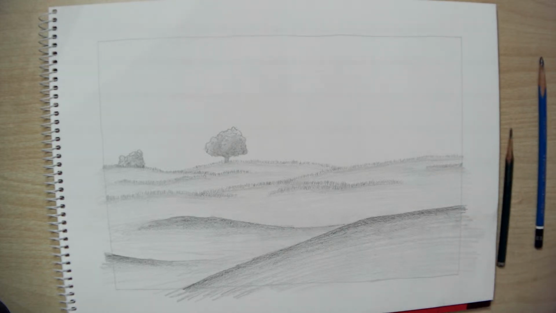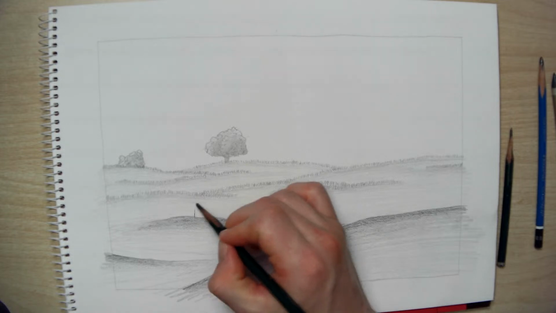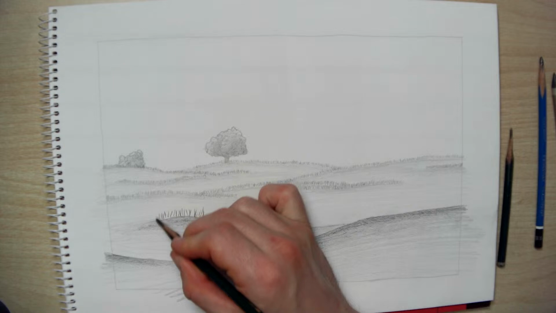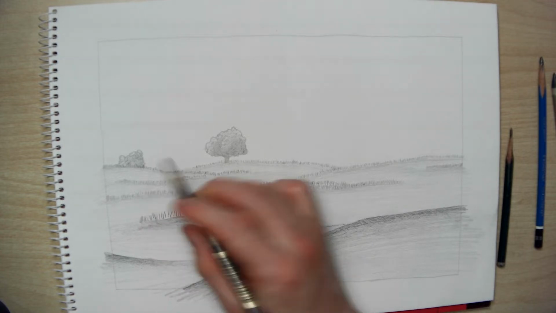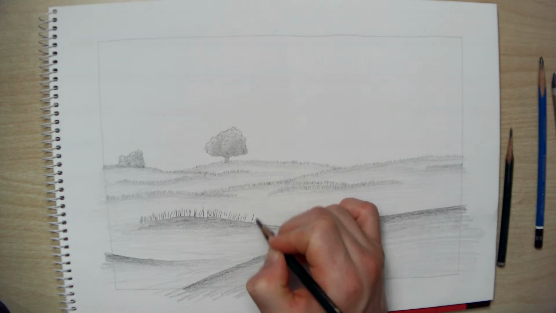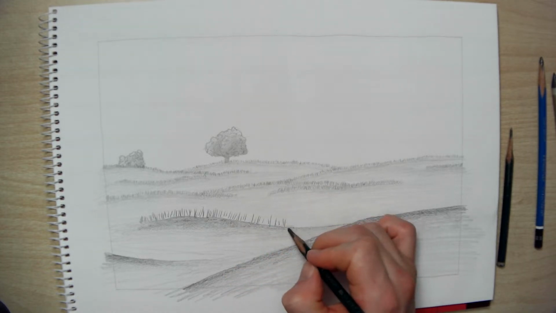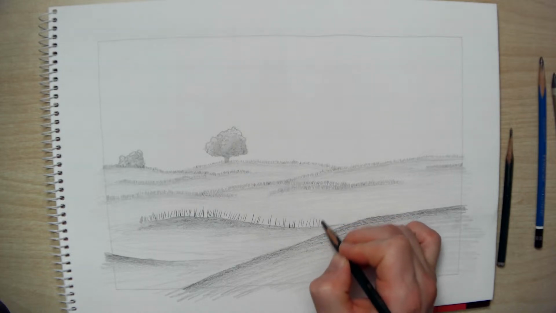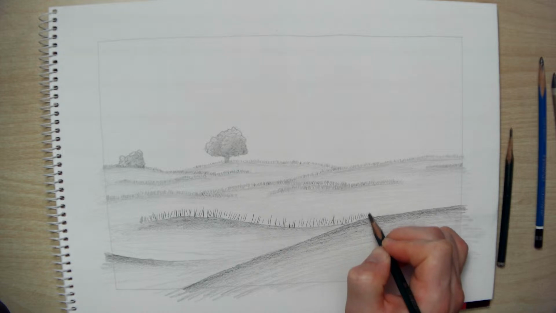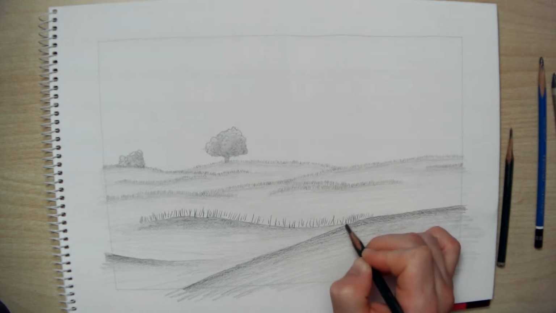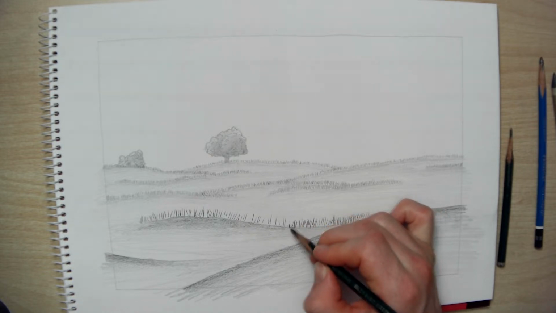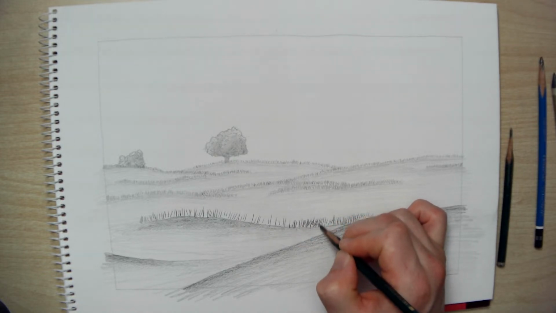And now I can switch to the 3B pencil, and here I have to really increase the size of those blades of grass if I want to get anywhere near where I want to get. But I think that doesn't even look too unnatural. I think that is a reasonable jump in size.